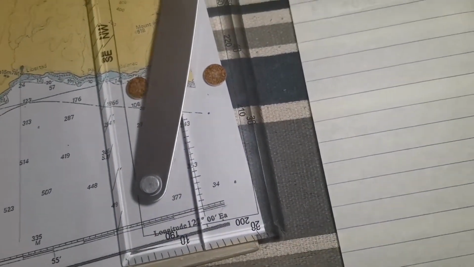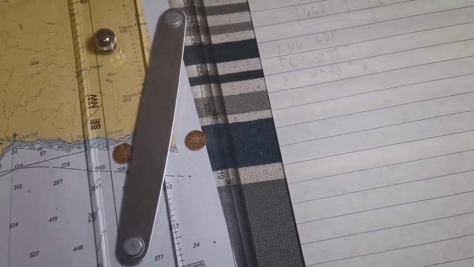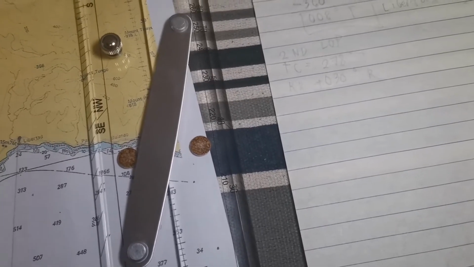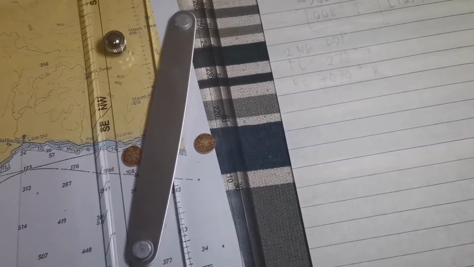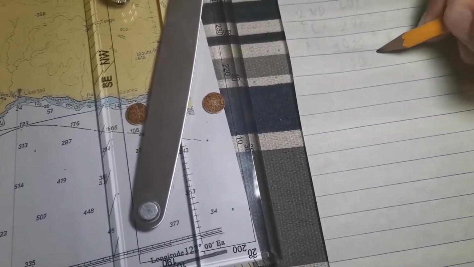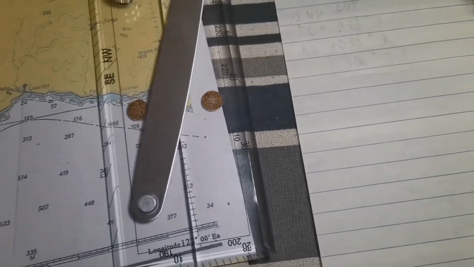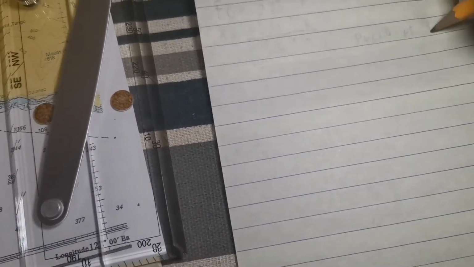We add both of these. 278 plus 30 is 308, for Pushio PT Lighthouse.